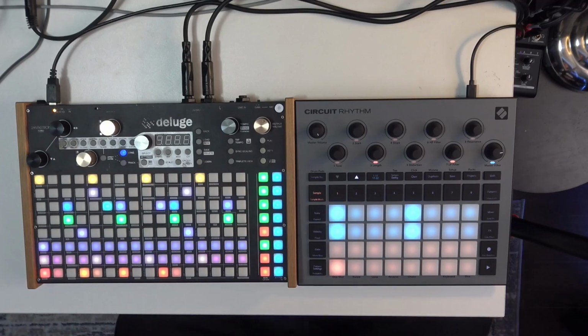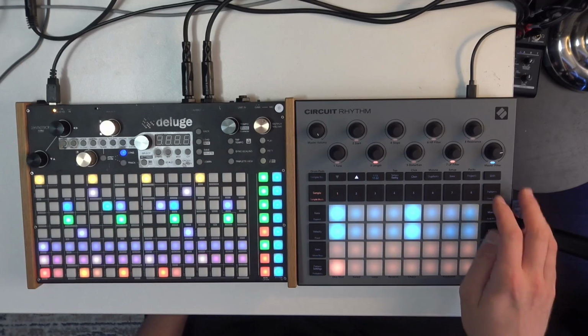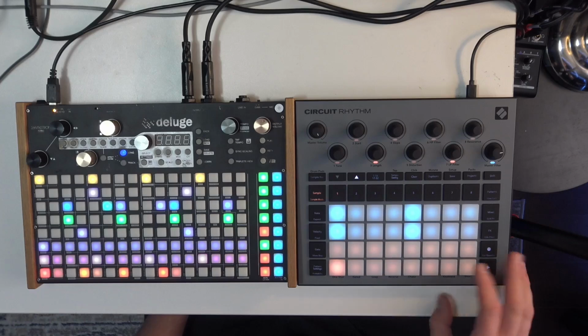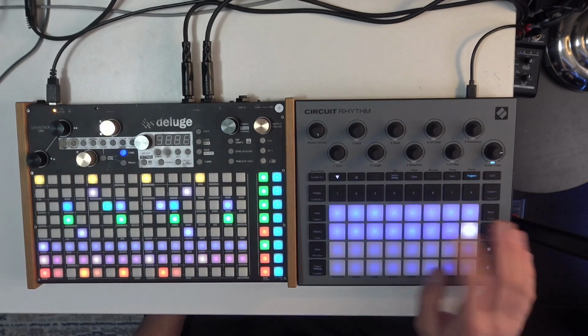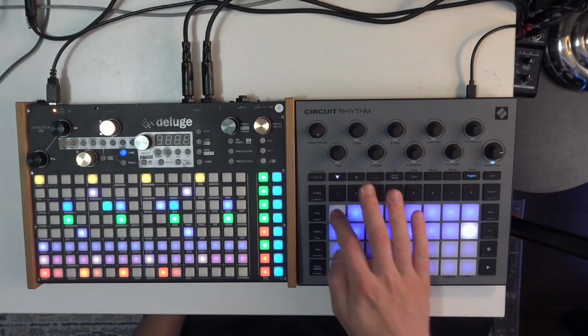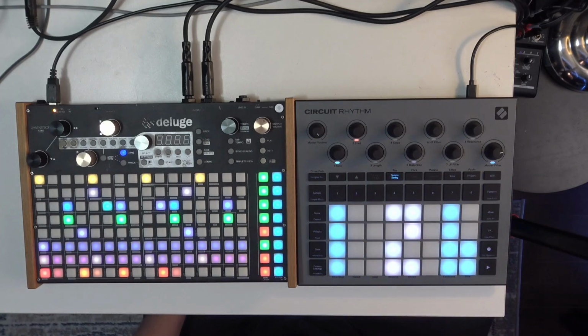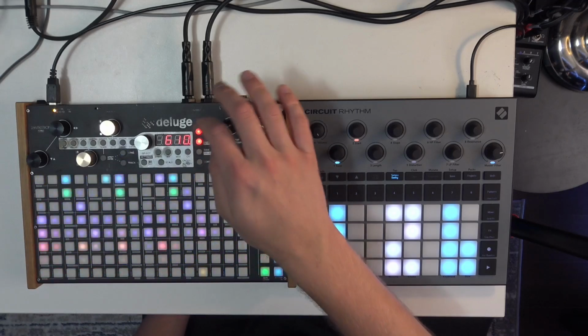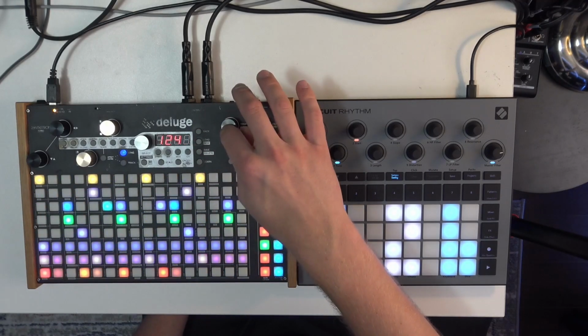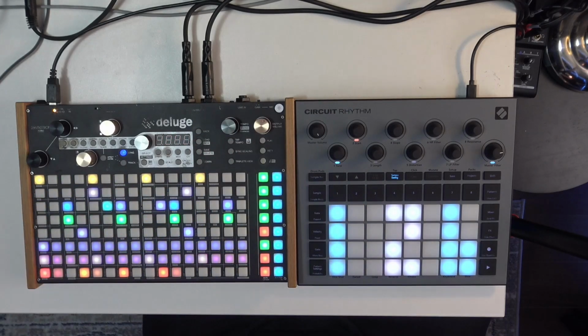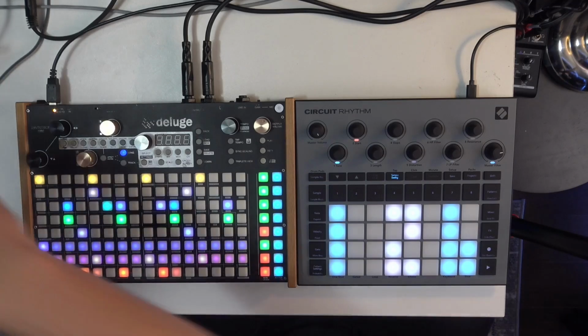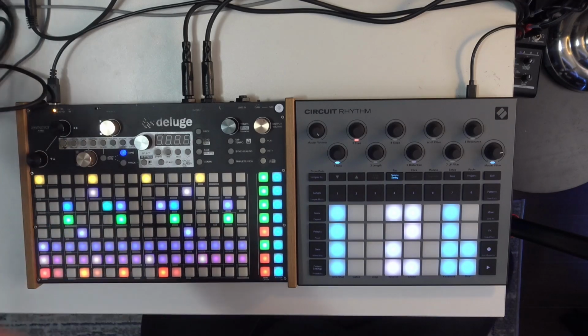All right, so now I have the Circuit Rhythm loaded here. I have some projects loaded up already, and the tempo is at 126 on the Circuit Rhythm, and on the Deluge it's at 124. Now the cable routing can get a little bit messy, but this is how I do it.